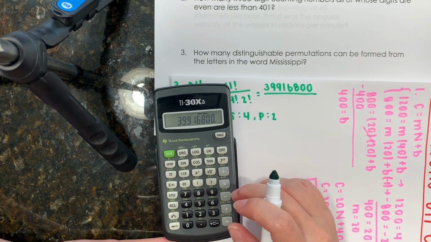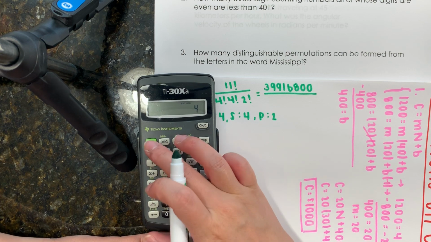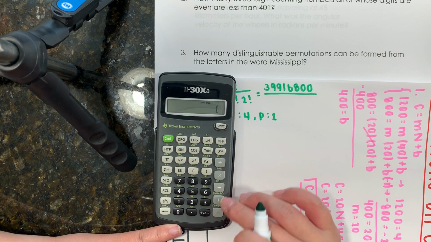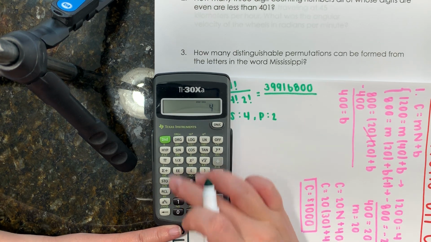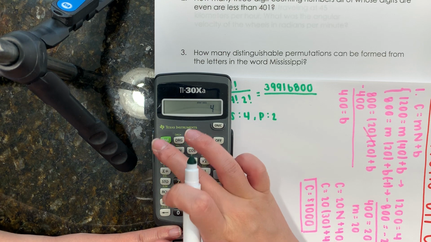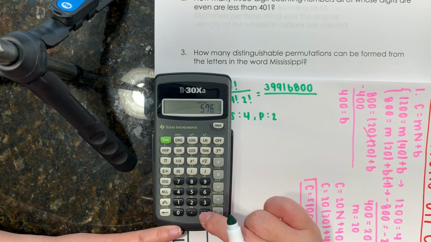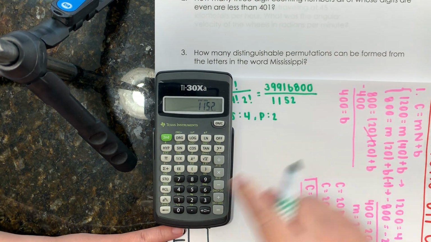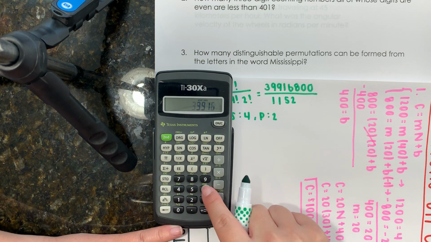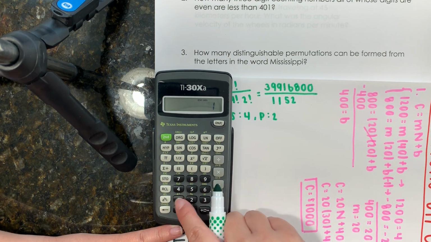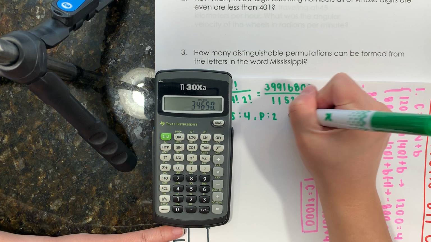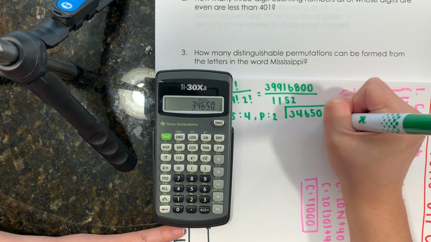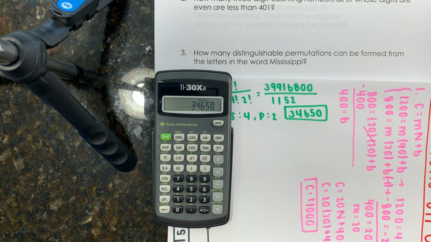Then I'm going to do 4 factorial times 4 factorial times 2, which equals 1,152. So when I divide this, I have 39,916,800 divided by 1,152, which gives me a result of 34,650. And that would be your result for number 2.